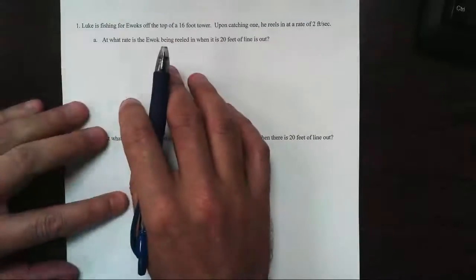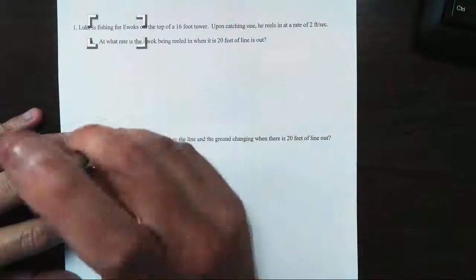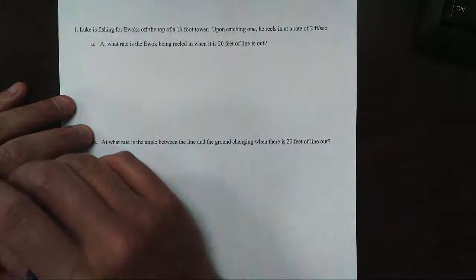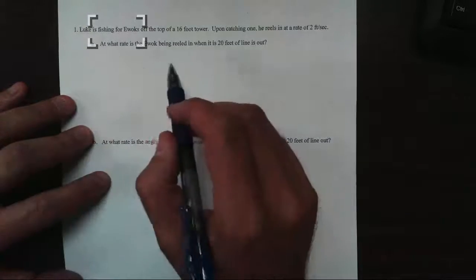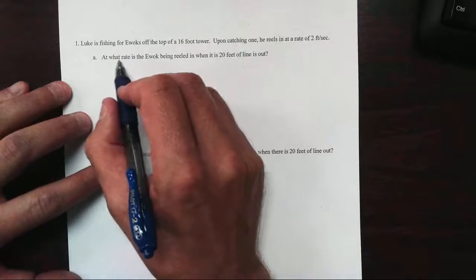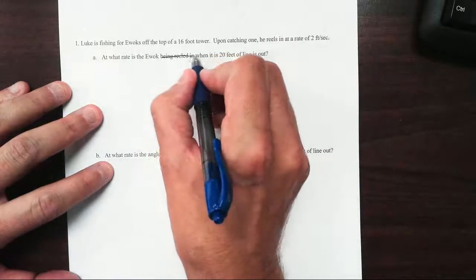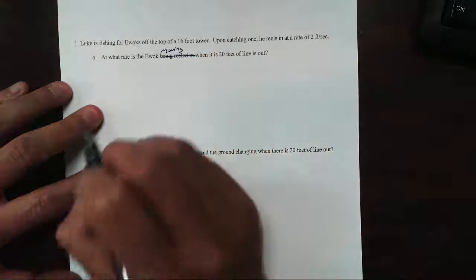Today we're going to talk more about right triangles, and we're going to hit a little bit more on similar triangles later on. So, Luke is fishing for ewoks on top of a 16-foot tower. Upon catching one, he reels it in at a rate of 2 feet per second. Now, question A, there are some questions here we have to fix. At what rate is the ewok moving when there is 20 feet of line out?